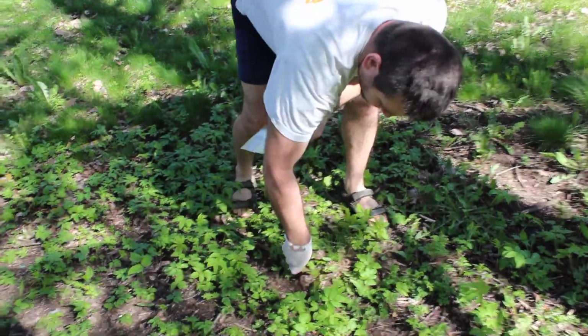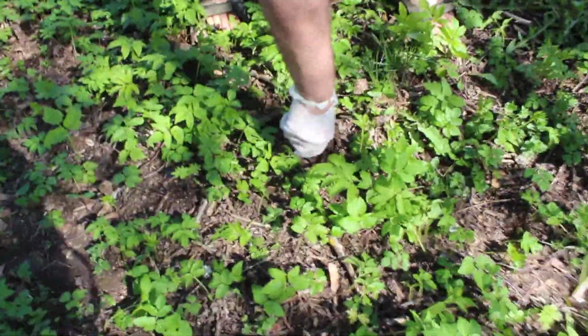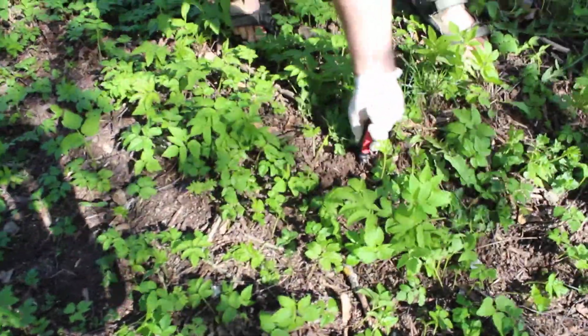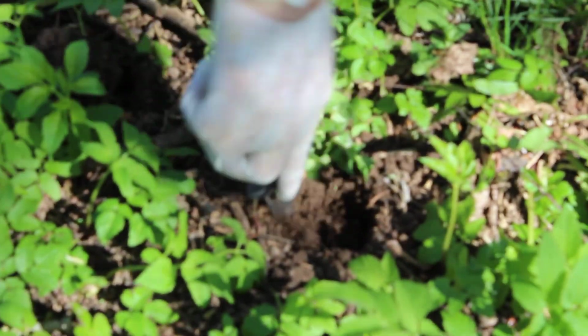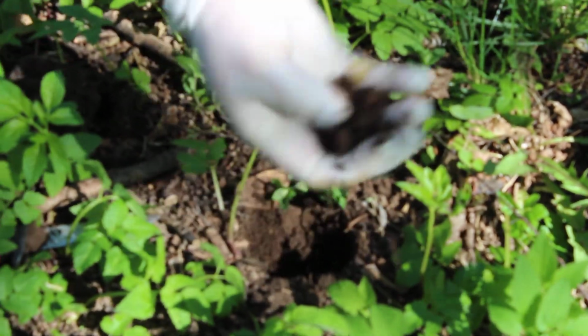We just cut out the soil core around 5 centimeter diameter, and get a handful of soil from this core.